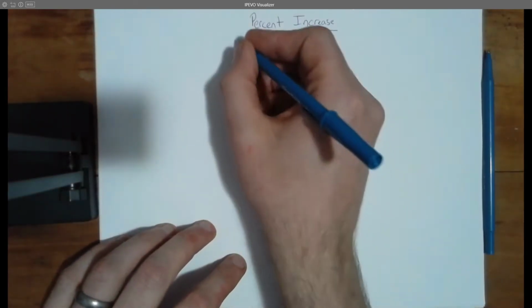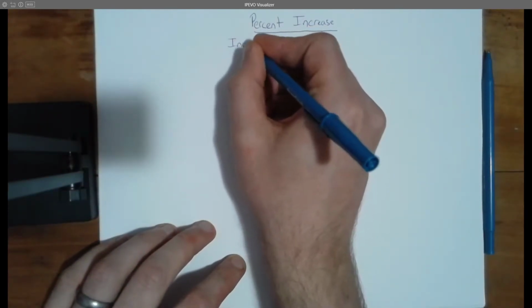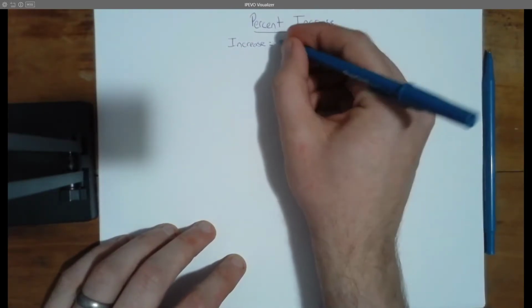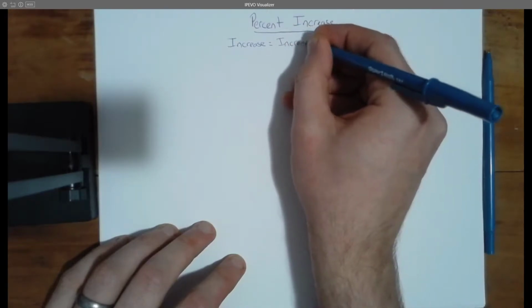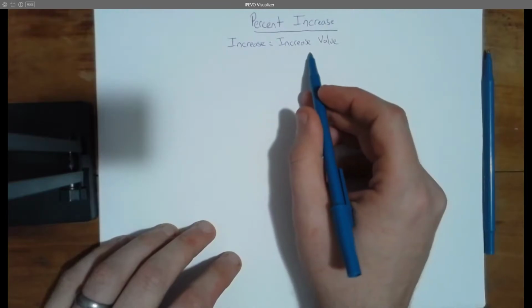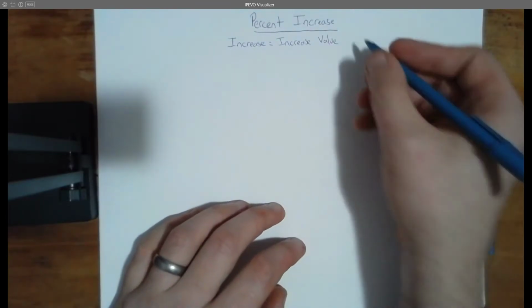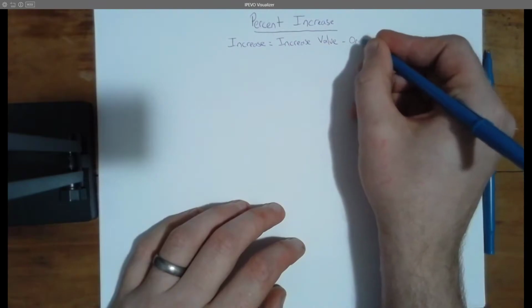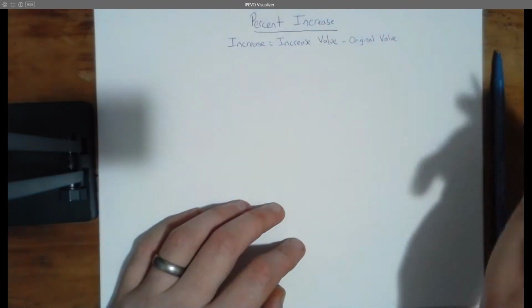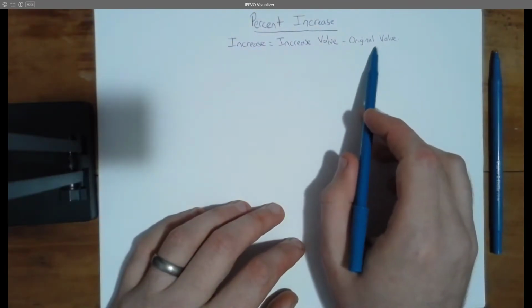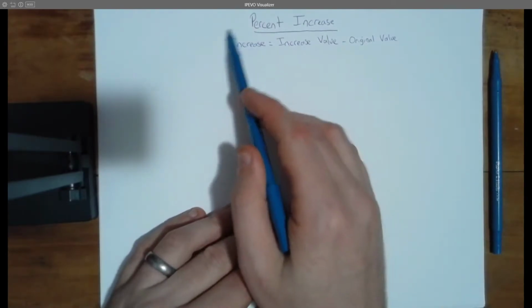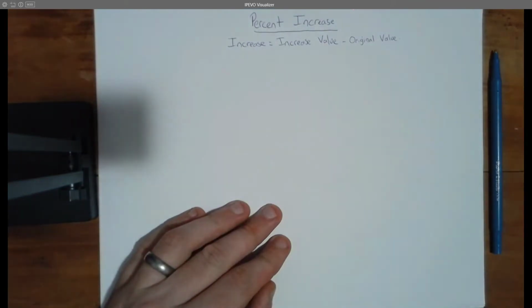So as we've said before, if you want to figure out how much you have increased, what we do is you take your increased value. For our example, your increased value is 30 words per minute, and you subtract the original value. In our example, maybe you were able to type 20 words a minute. Now you can type 30. So 30 minus 20 means that you saw an increase of 10 words per minute.